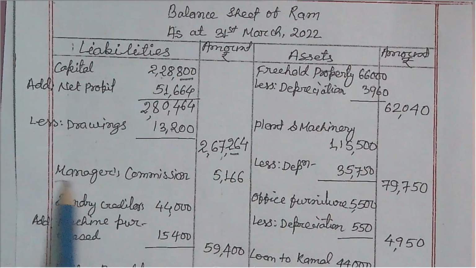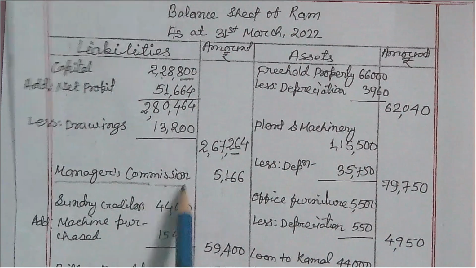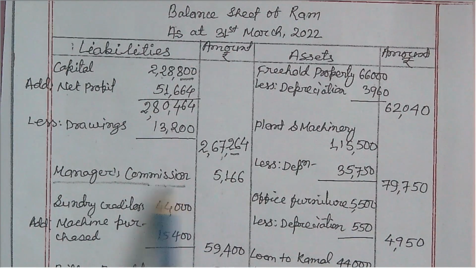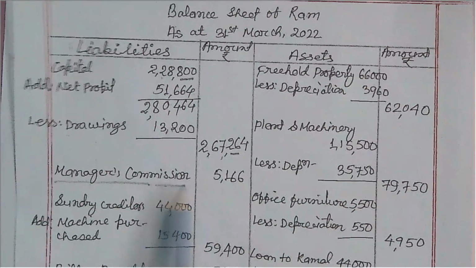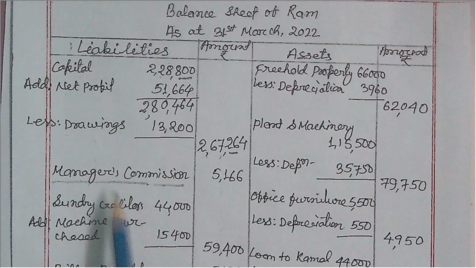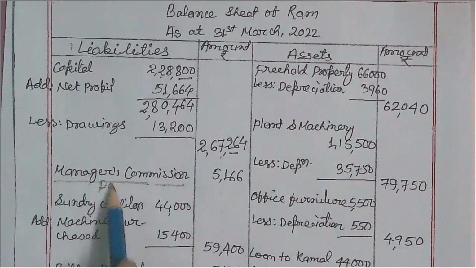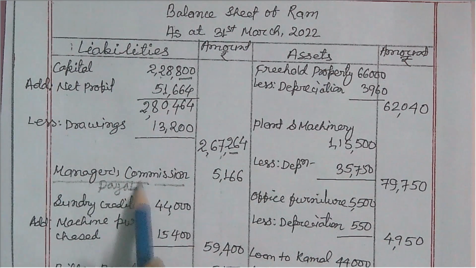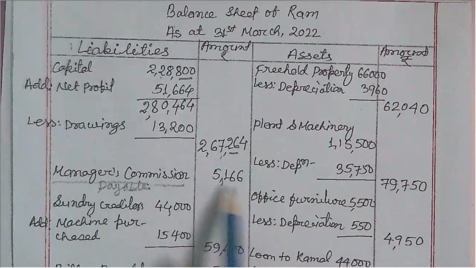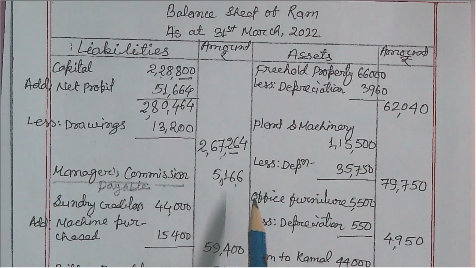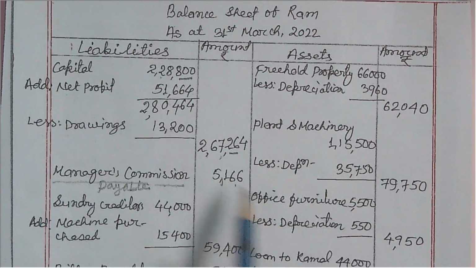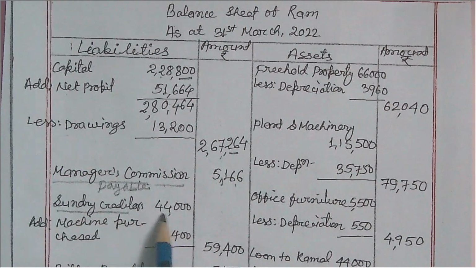Manager's commission is charged on the profit and loss account, so from the net profit the manager commission is payable. You can write here manager commission payable, 5,166, since it is not yet paid. And sundry creditors 44,000.